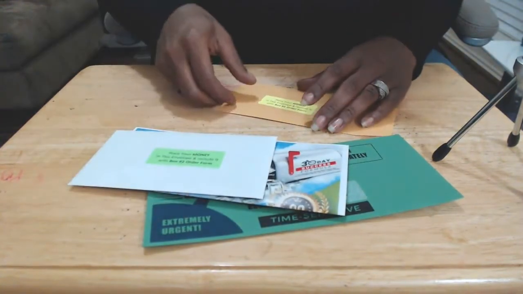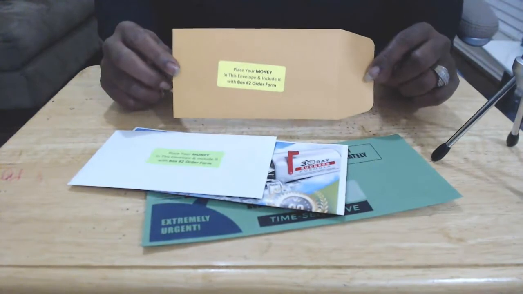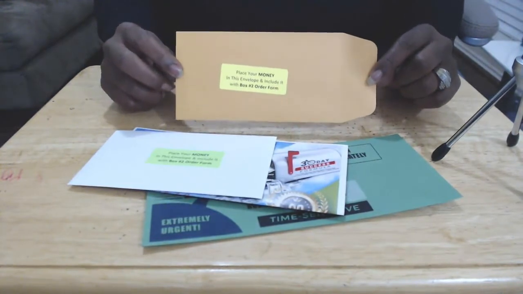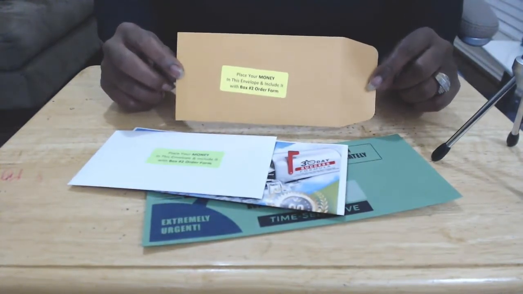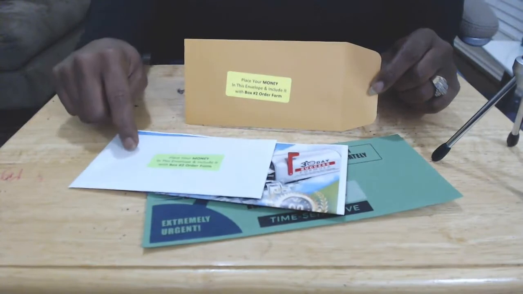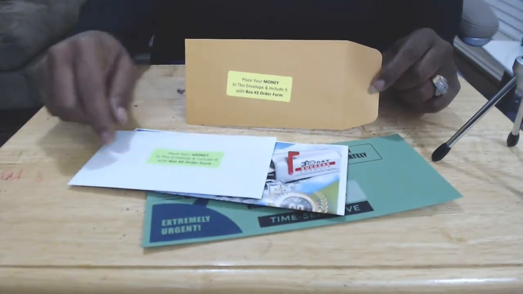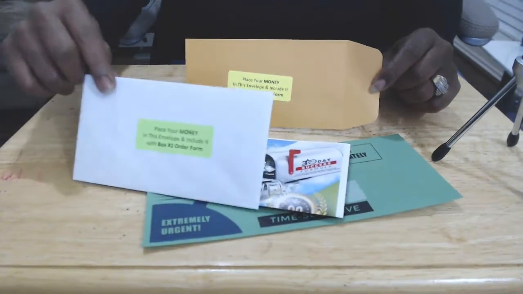If you want to go a little bit further, like a lot of us do, we use the money envelope. And the money envelope, it serves the same exact purpose. It's just a little bit more pricey than the Dollar Tree, Dollar Store, Walmart, wherever you're purchasing the small envelope.